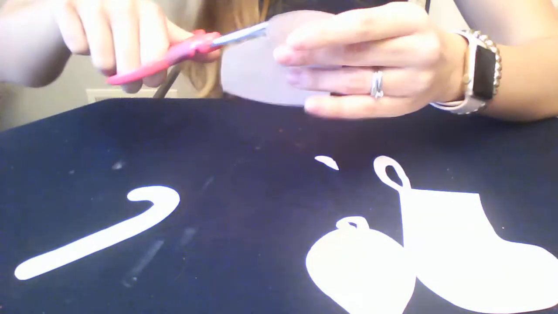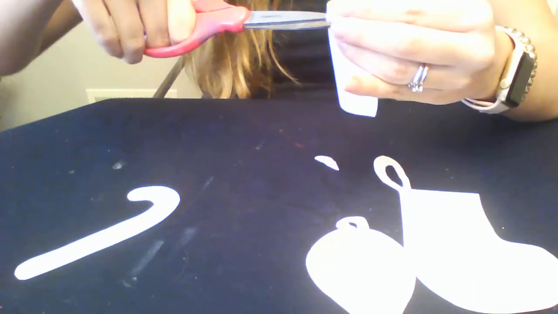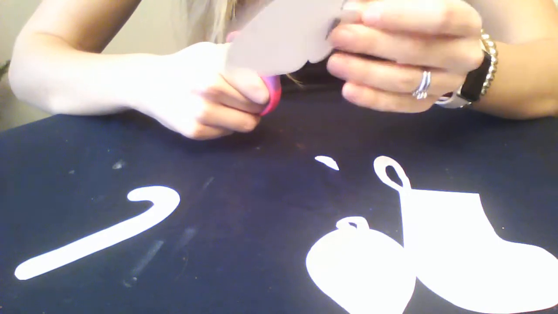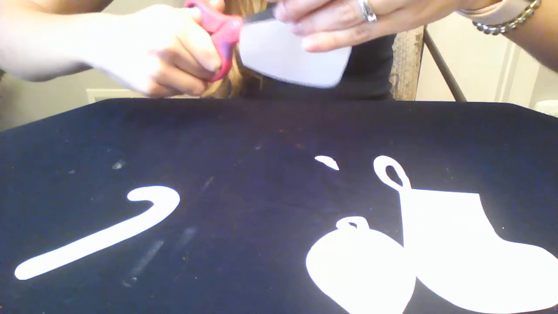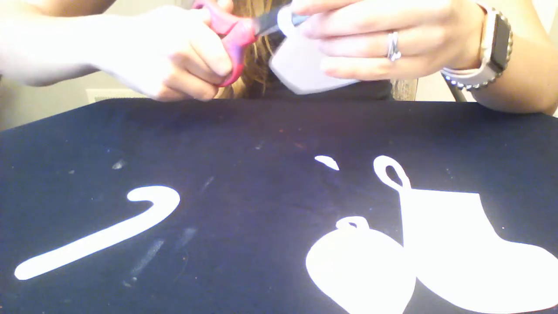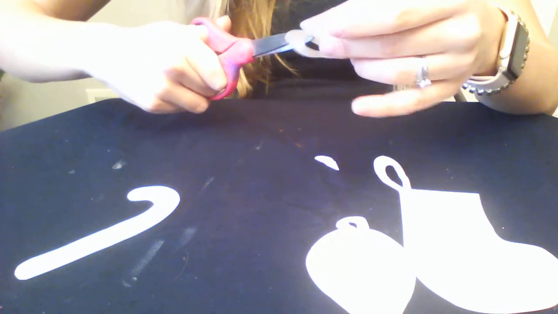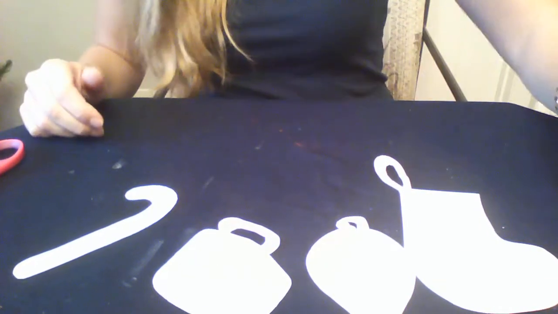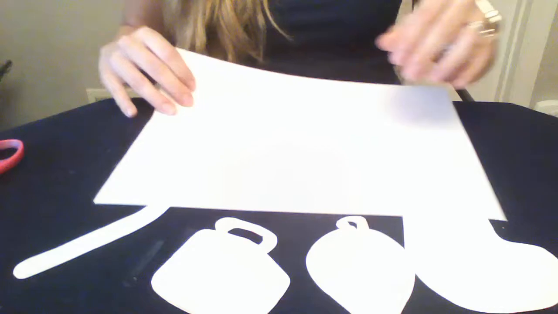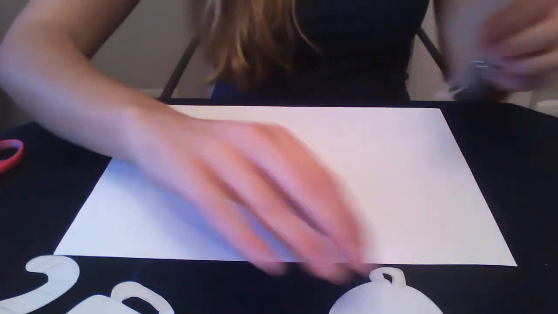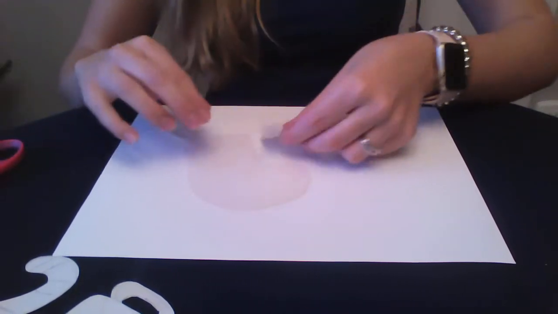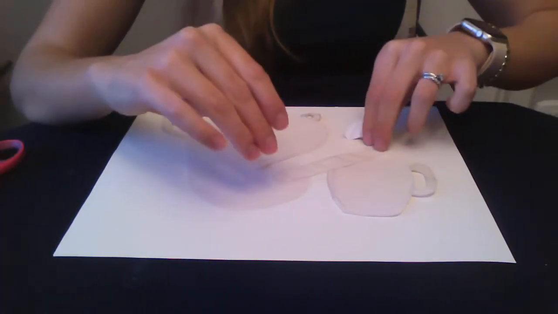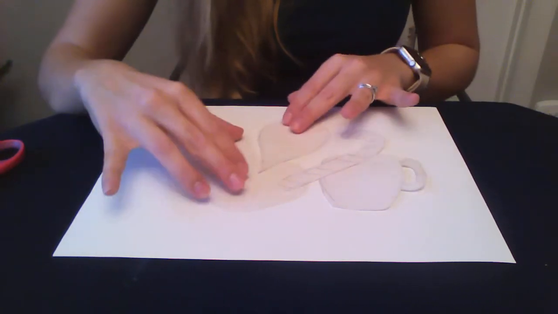There's that. Here is my mug. And my candy cane. Now what I'm going to do is take a plain white piece of paper. I'm going to arrange my objects on here somehow. So I have to decide how I want them, and I do want them to overlap a little bit, okay?